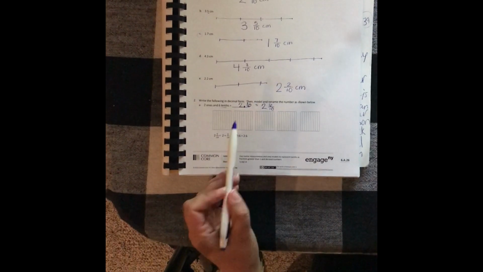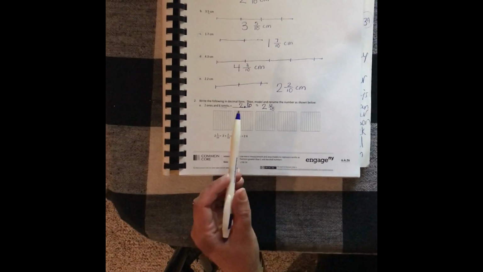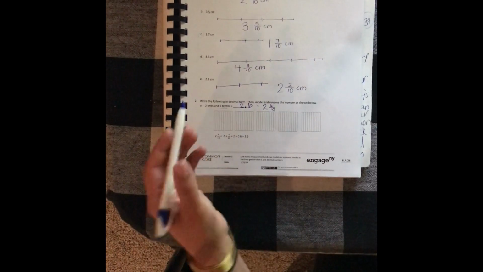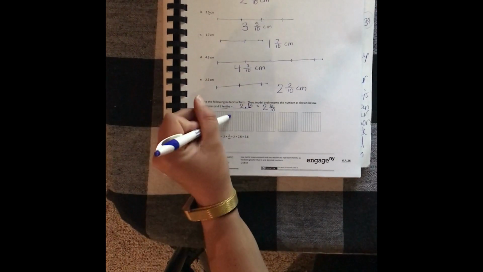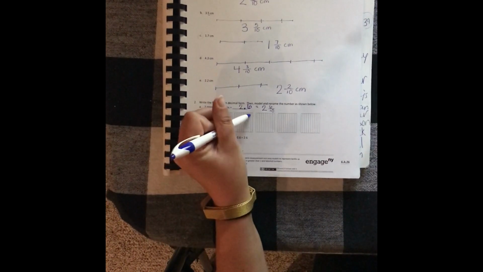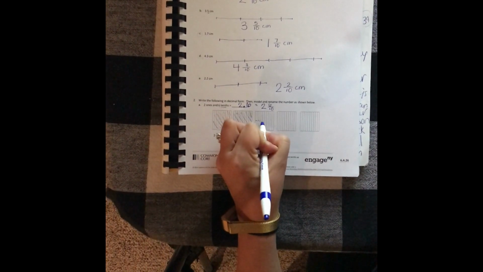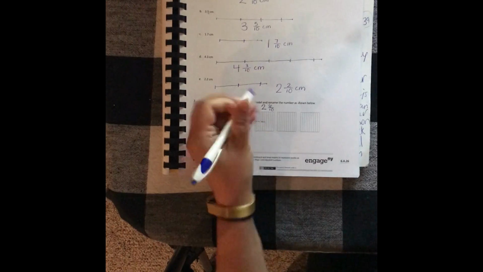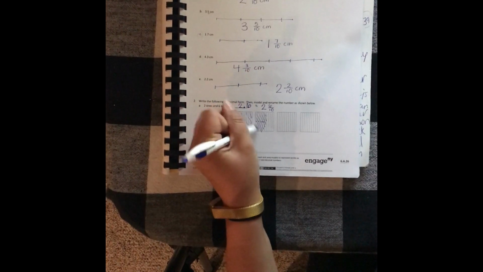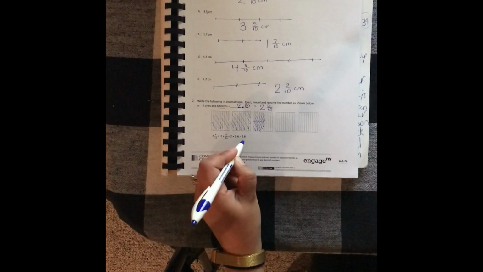And then it asks us to model and rename the fraction. So we're going to show how it's 1 whole, 2, and then we're going to color in 6. 1, 2, 3, 4, 5, 6. Color them in. So we have 2 6/10. And then they showed us down here how they renamed it. Awesome, right?